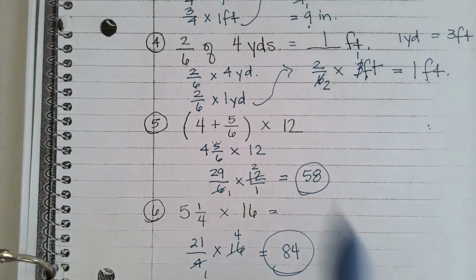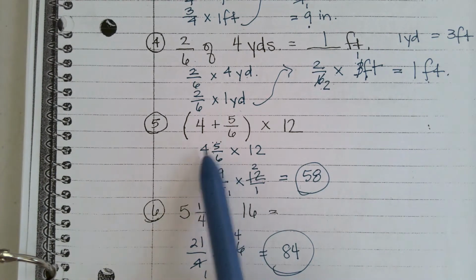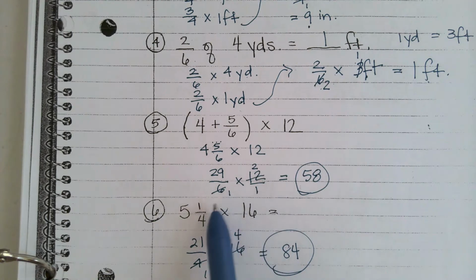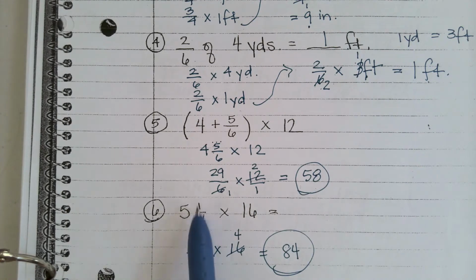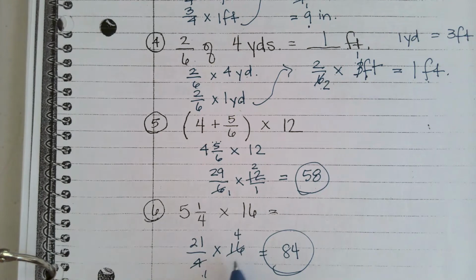All right, how did you do? So 4 and 5/6 times 12 becomes 29 over 6 times 12. We could cross cancel. 29 times 2 is 58. That's your answer. Then we have 5 and 1/4 times 16. That's 21 over 4 times 16. Cross cancel. 21 times 4 is 84.